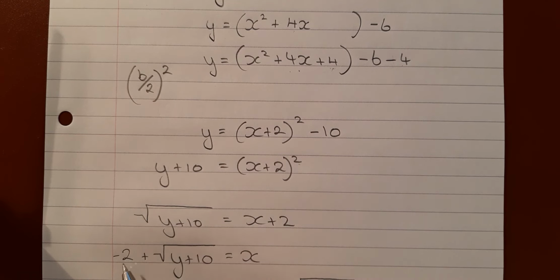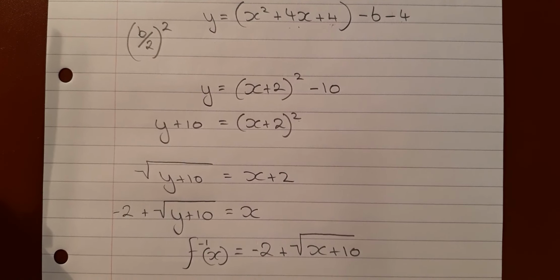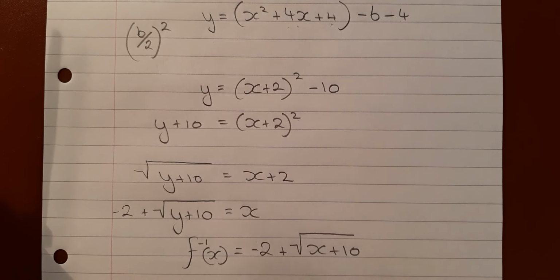Always position it before the square root part, because if you position it afterwards, sometimes it can look as if it's under the square root. So for here we have minus 2 plus the square root of y plus 10 equals x. So that means that the inverse is equal to minus 2 plus the square root of x plus 10. Basically what we do is change the y to an x and put the f minus 1 of x.